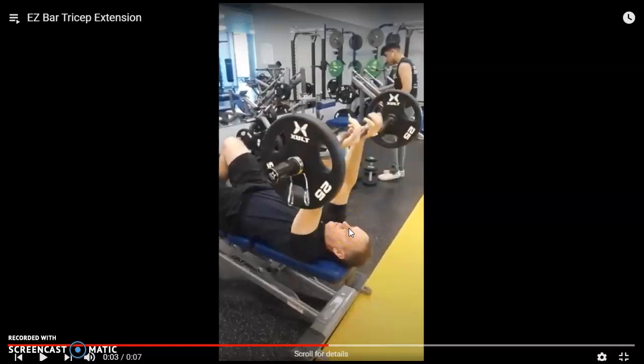What I've done is, it's a little secret there, a trade secret, I've pre-contracted the triceps because the bar wants to be pulled down to the floor, and I'm using my triceps to help stabilize the shoulder joint to keep that from happening. So if I can play here.